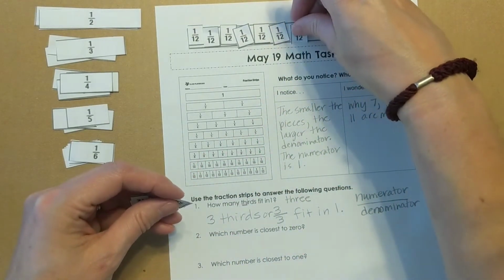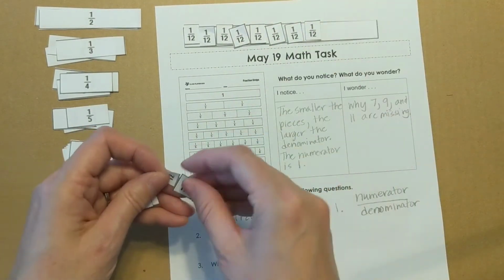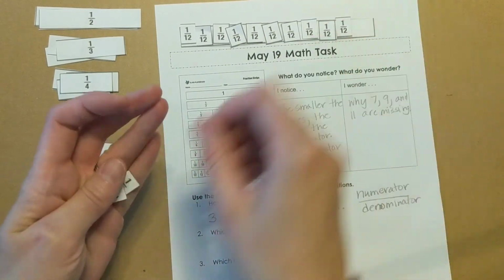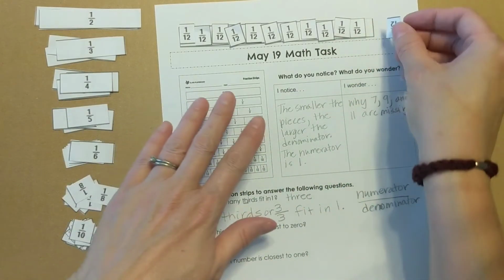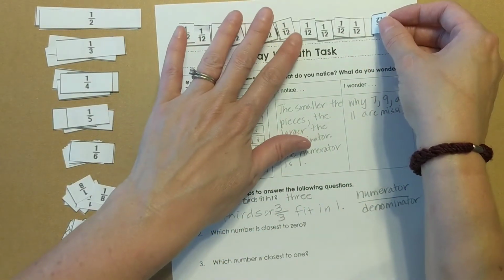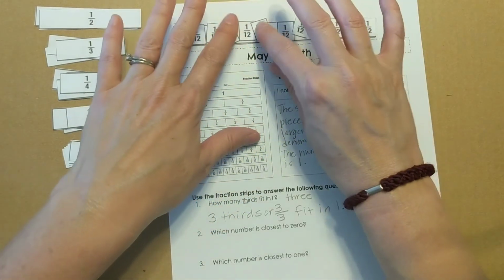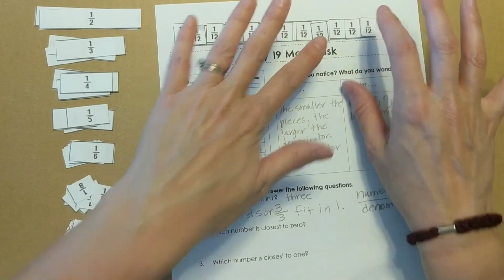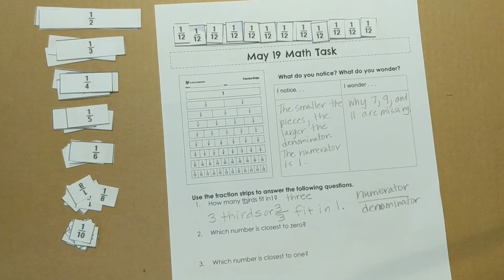6, 7, 8, 9, 10, 11, 12. So 12 of these, if they were perfectly placed, fit onto this piece here. If they were perfectly placed on there, they would fit exactly onto here. All right, so that is the smallest unit that is closest to 0.